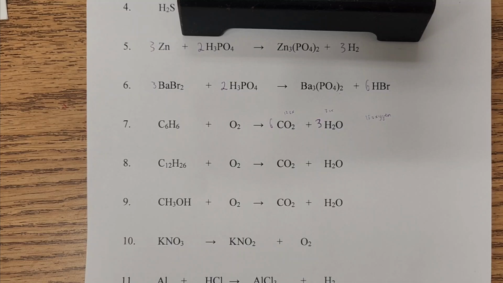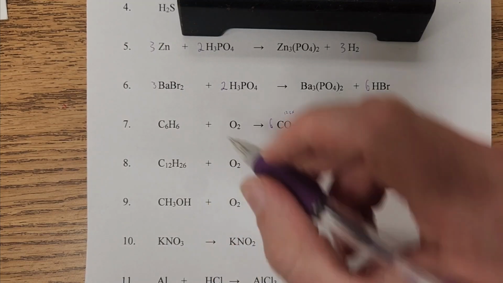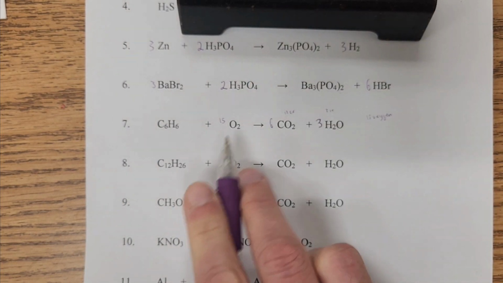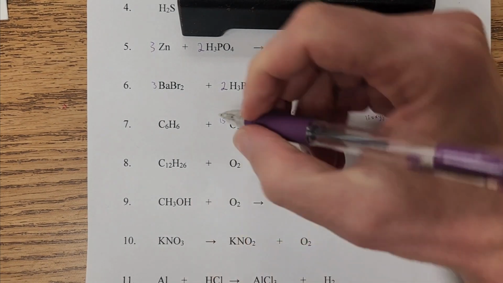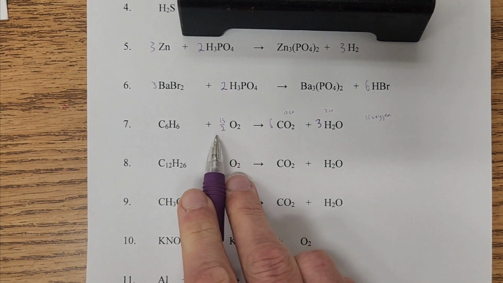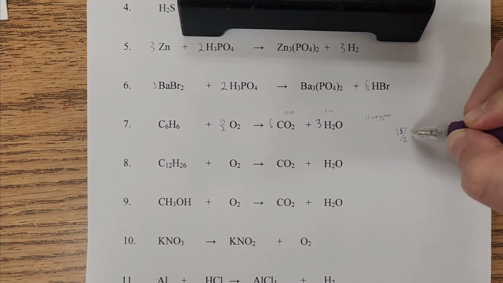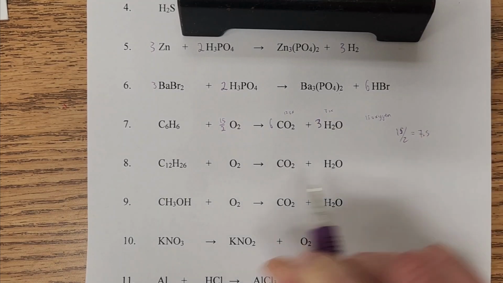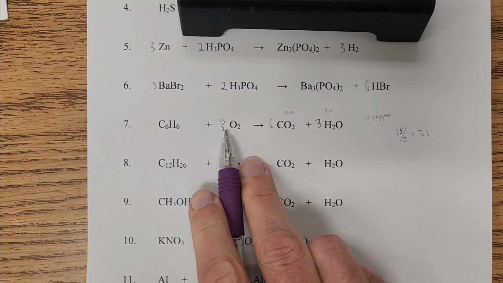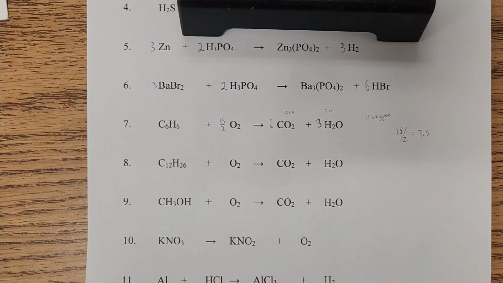Okay, well, how are you going to deal with that? This is where the idea of the fractional coefficient comes into play. You need 15 oxygens. Someone might put 15 here. But do you see that 2 right there? I put that there to mean 15 halves. 15 halves is equal to 7.5. If you have 7.5 oxygens, that's equal to 15 oxygens. So this would give you 15 oxygens on this side, 15 oxygens on this side.